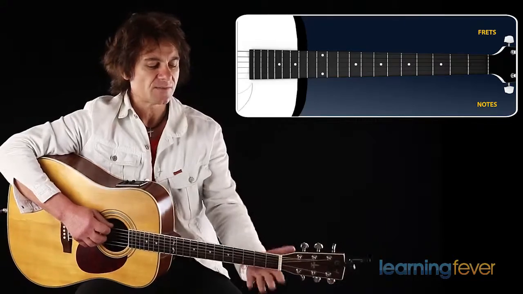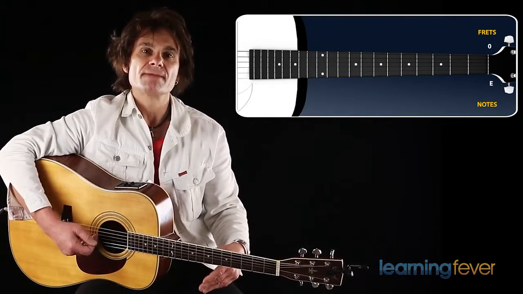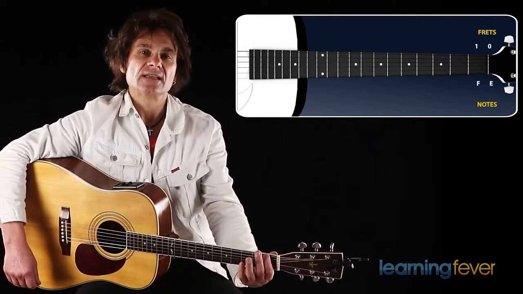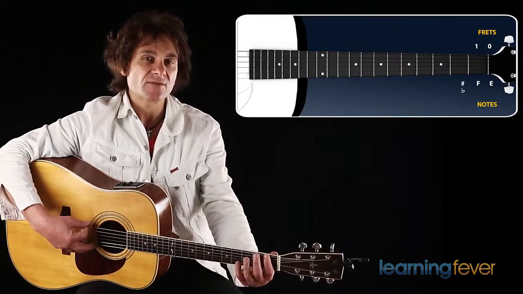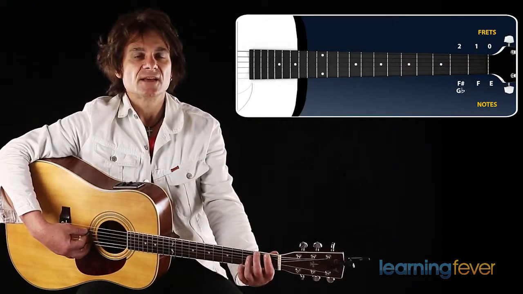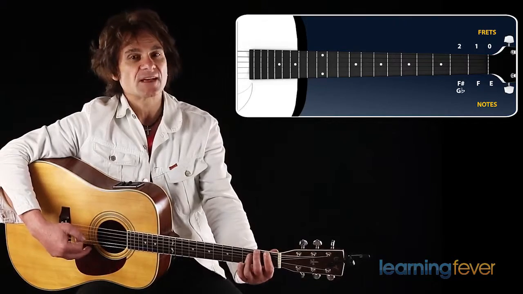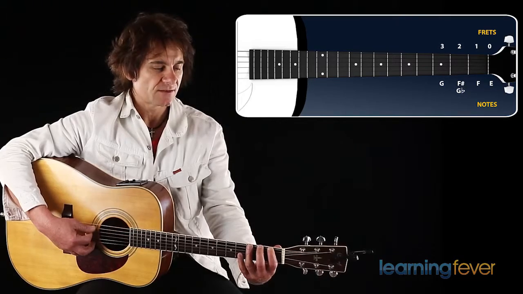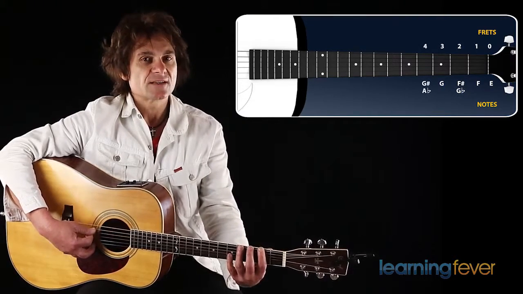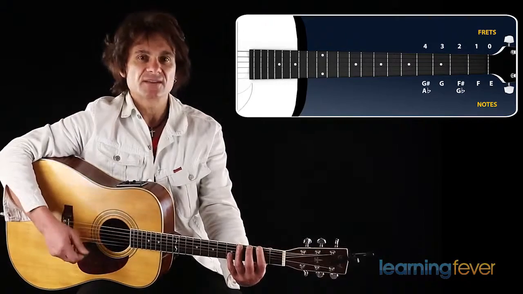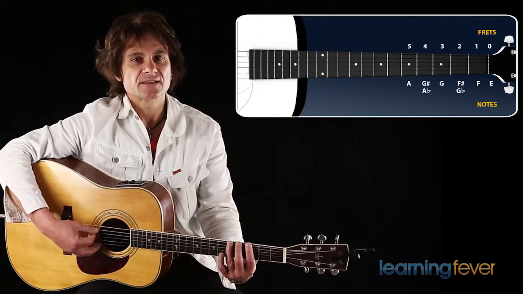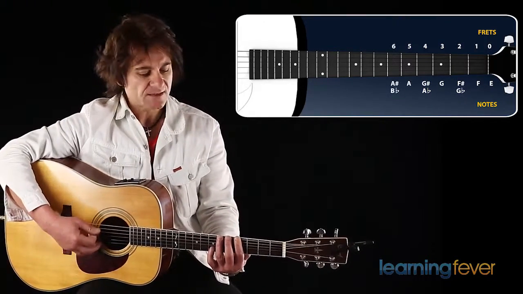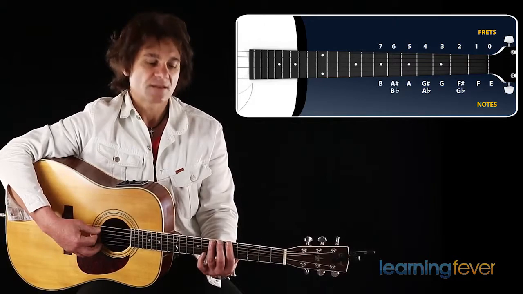So the first fret, the open fret, is an E note. The first fret is an F. The second fret is an F sharp or a G flat. The third fret is our G note. The fourth fret is a G sharp or an A flat. The fifth fret is an A. Fret number 6, A sharp or B flat. Fret number 7 is a B.